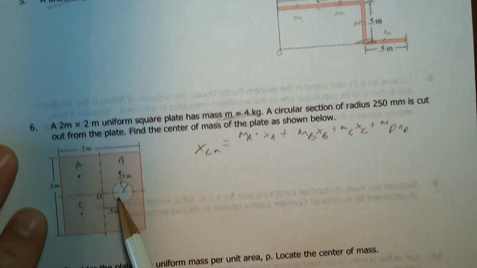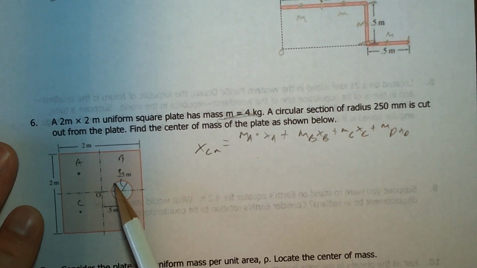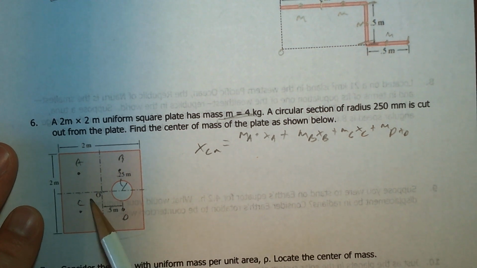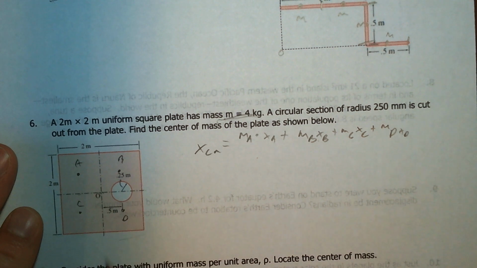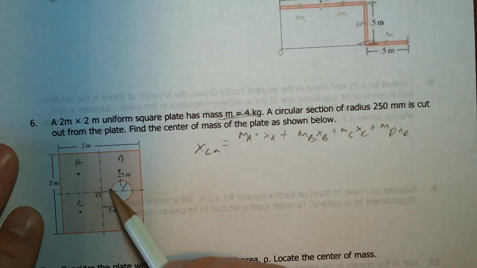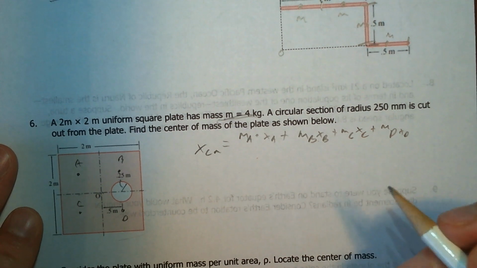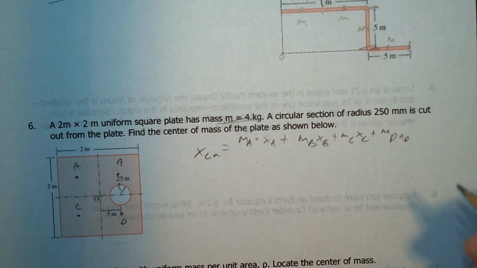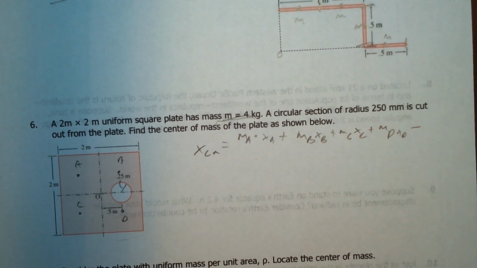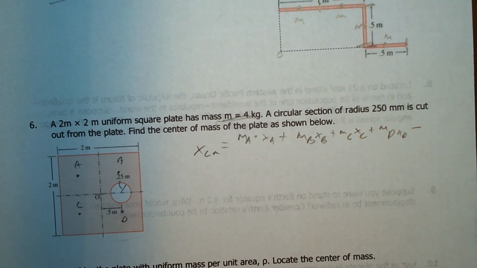But the problem is we've cut out this hole here, and that's going to shift it in this direction a little bit. I hope you see that the y component is going to be right along here because that circle is cut right here, so I don't really need to find the y at all. What I'm going to have to do is subtract out the mass of this circle.